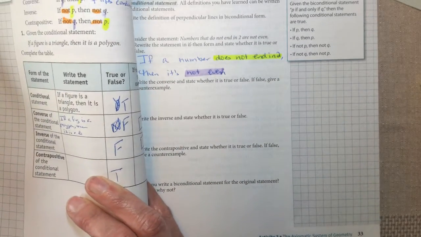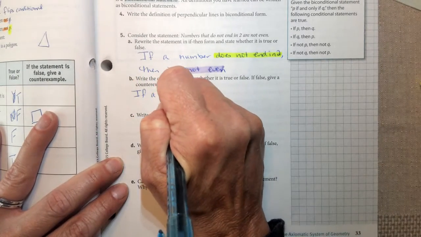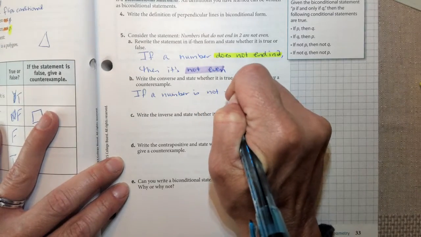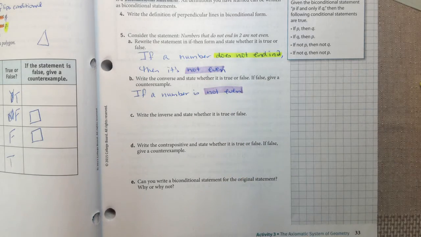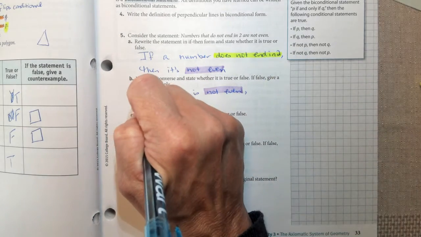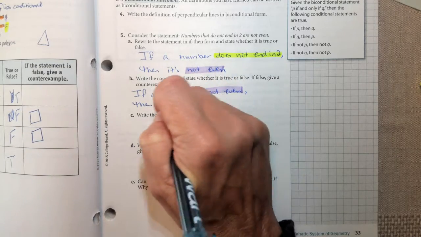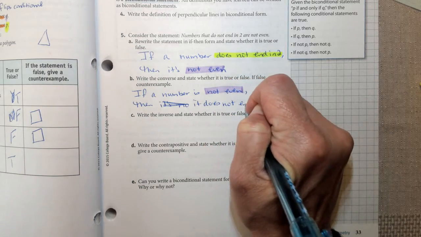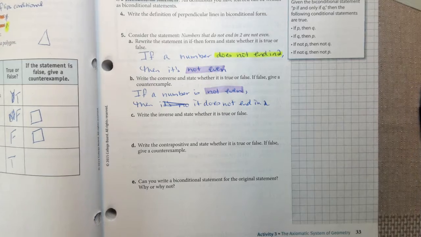Okay, the converse says flip it. So if a number is not even, so notice how the conclusion came to the front, then it does not end in 2.